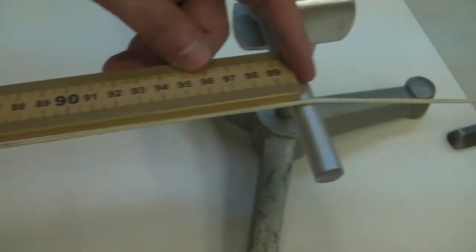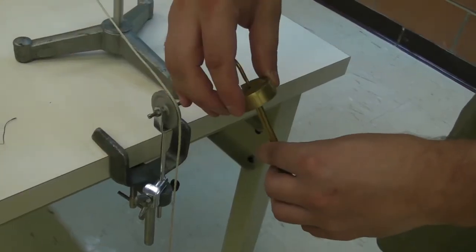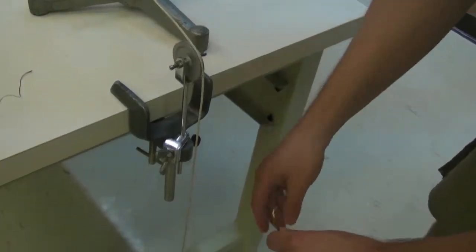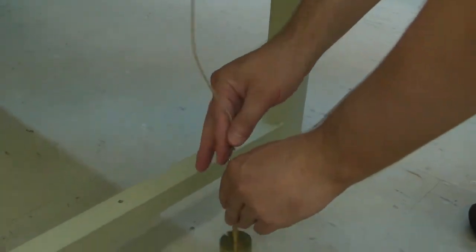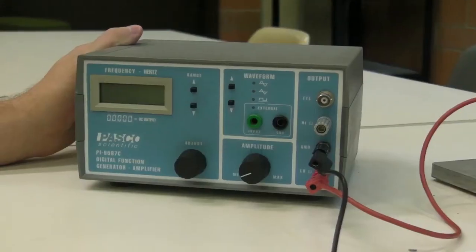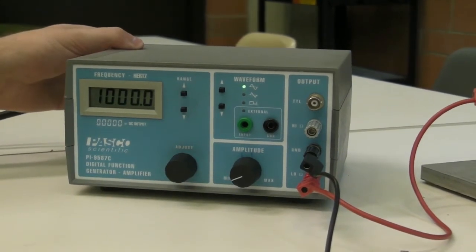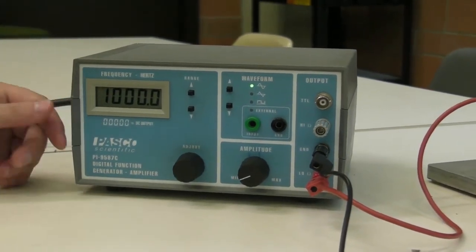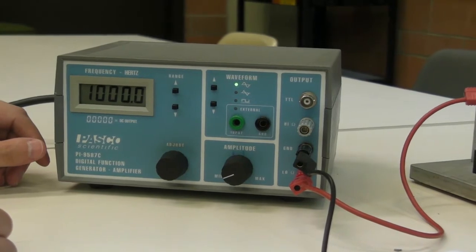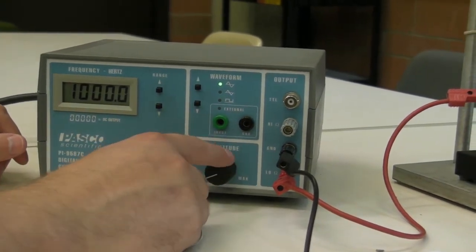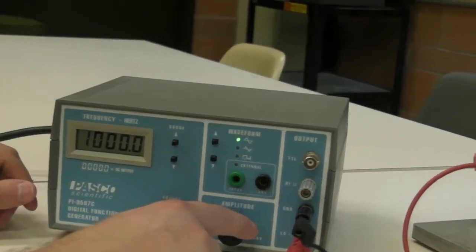Set the length of the string between the mechanical vibrator and the bridge to 1 meter to start with. You'll also need to add 100 grams to the mass holder and hang that on the end of the string. Plug the mechanical vibrator into the function generator's ground and low impedance output. When you first turn on the function generator, it will default to 1000 Hz. You'll need to adjust that, as well as the amplitude.